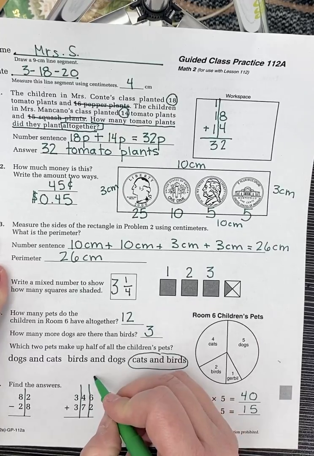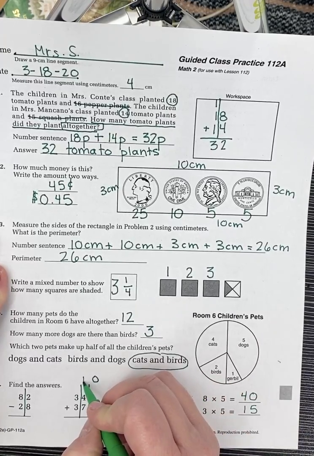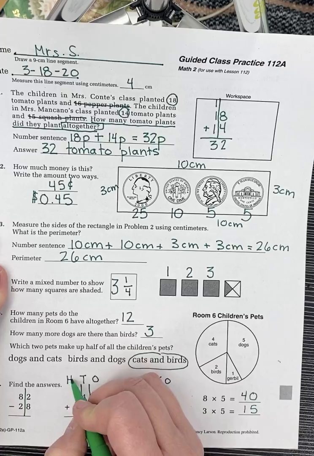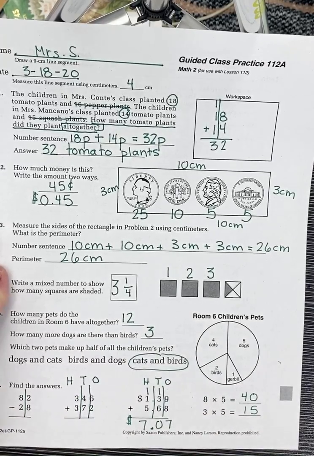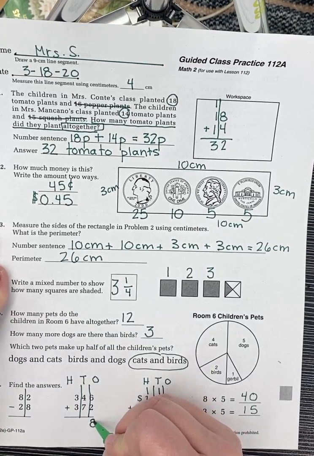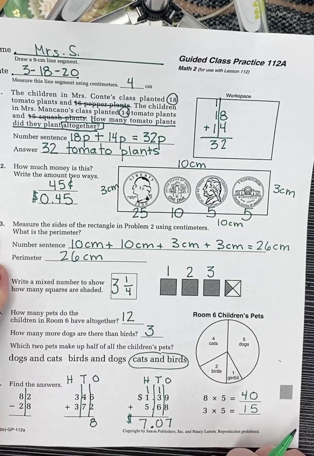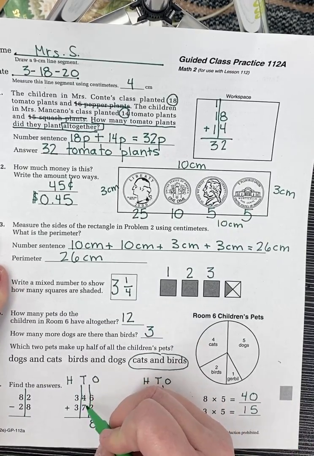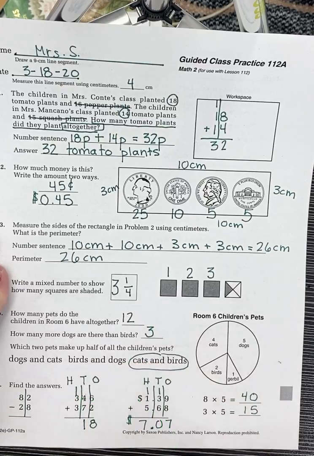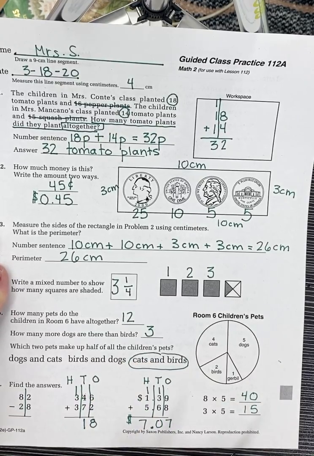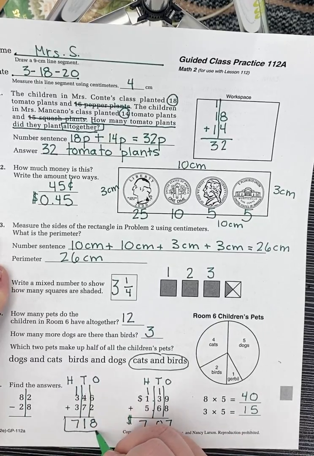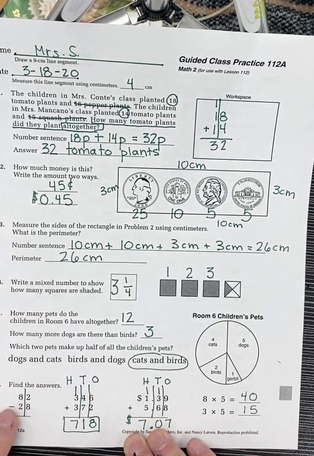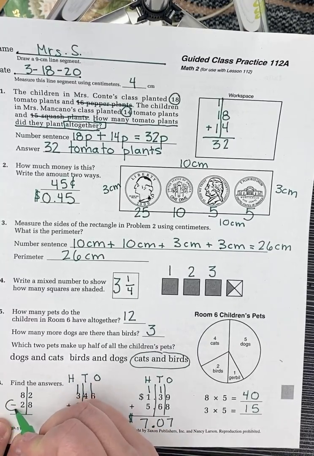Again, I got to start with my 1s, then my 10s, then my 100s. So let's check the first one out first. I always start with my what? 1. 6 plus 2 is 8. 4 plus 7 is? Yeah, 11. Good job. 7, 8, 9, 10, 11. So bring down my 1, carry my other one. 3 plus 3 is 6 plus 1 more, 7. Good job. All right, now this next one, ooh, I see a different sign.